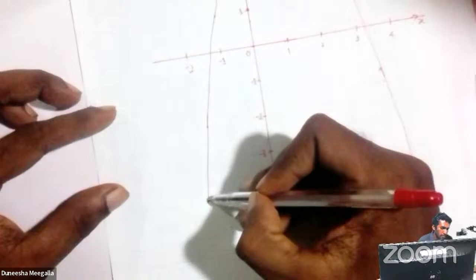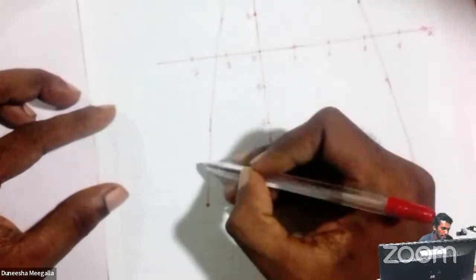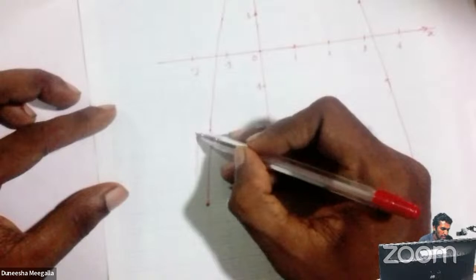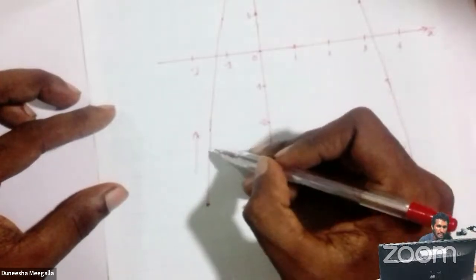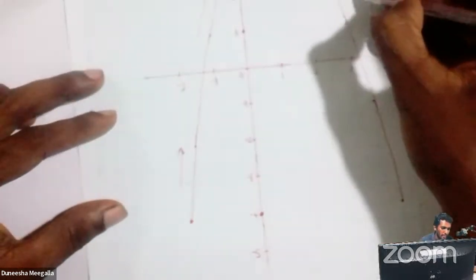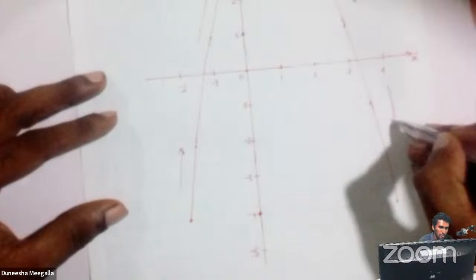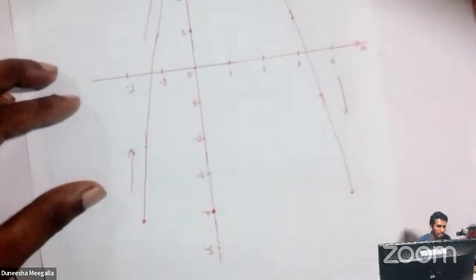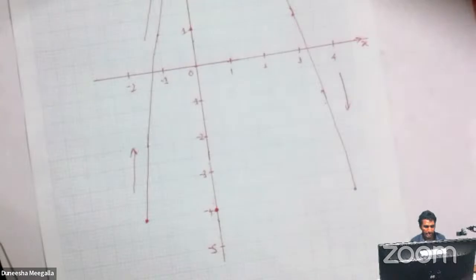Okay. Then find the range of values of x for which y is decreasing. At this point the function is increasing. This also increasing and this is decreasing. This is also decreasing. Okay. What is the range? Now we find the range.